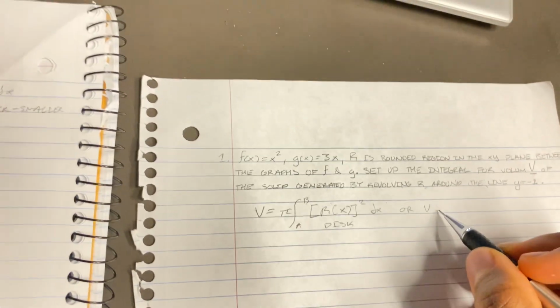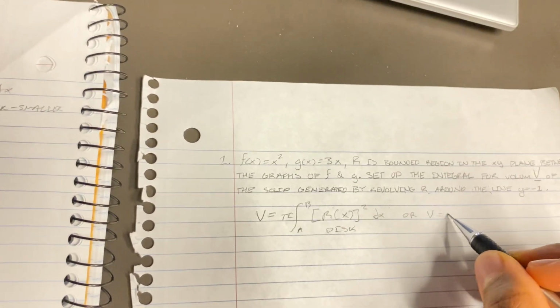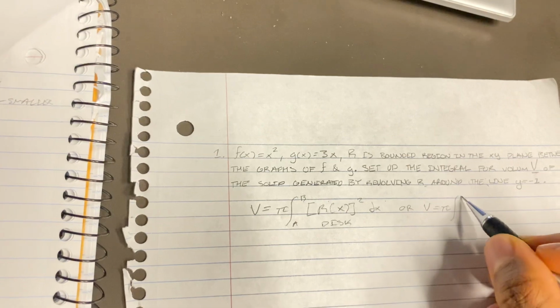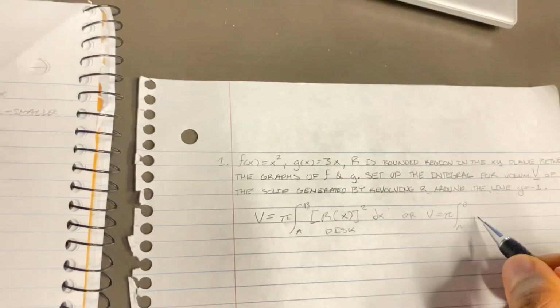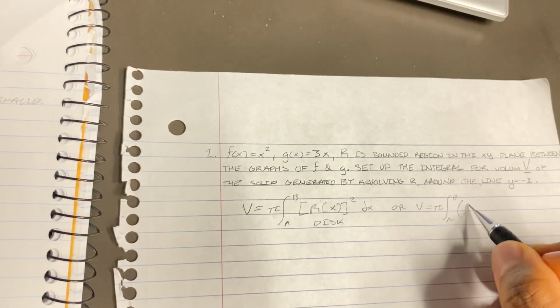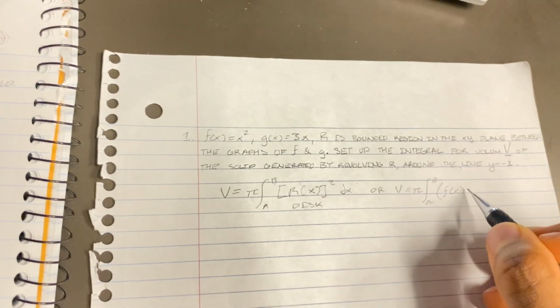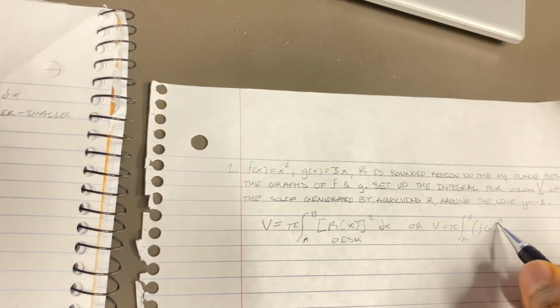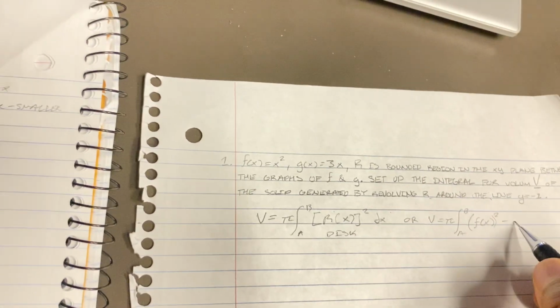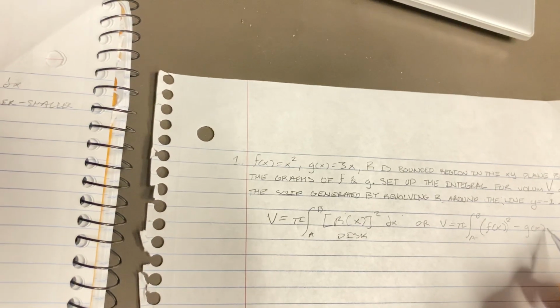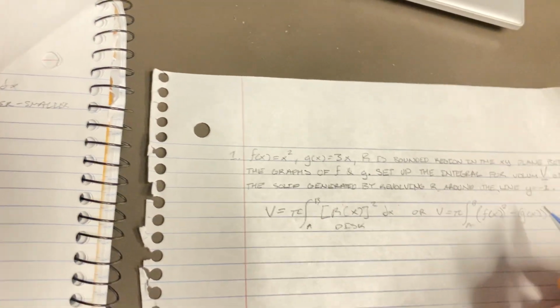And then there's the washer method, which is V equals pi times the integral from a to b of f of x squared minus g of x squared. And remember, it's always going to be the bigger circle minus the smaller circle.